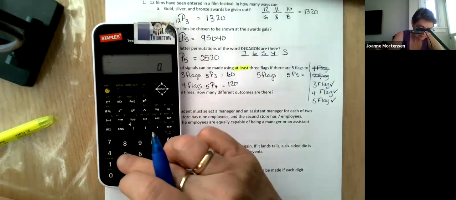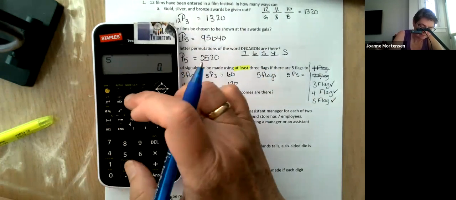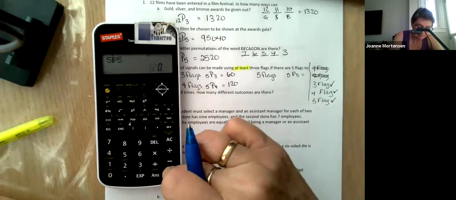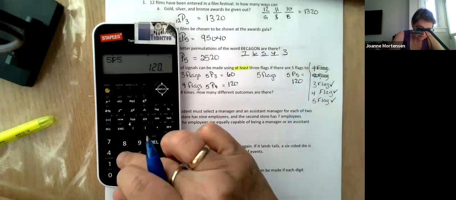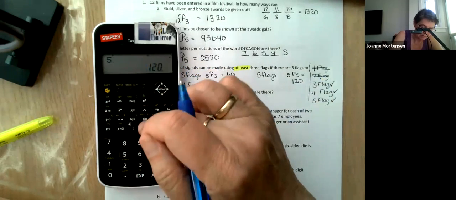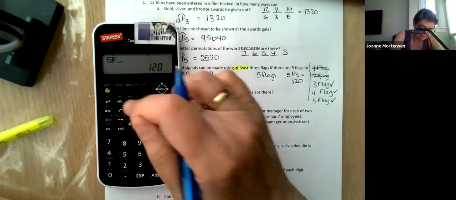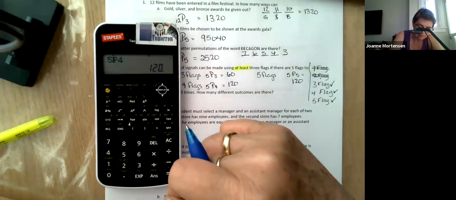Try that again. Permute 5. Okay. I'm getting all twitchy. 5 permute. Did I do this wrong? 4. Nope, they're the same.